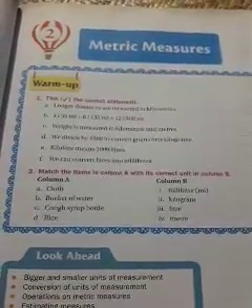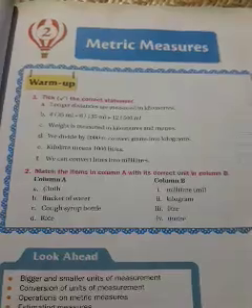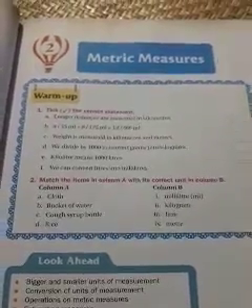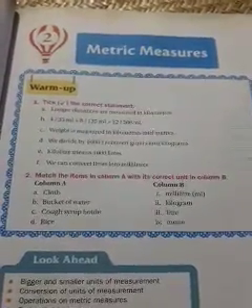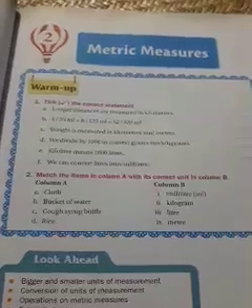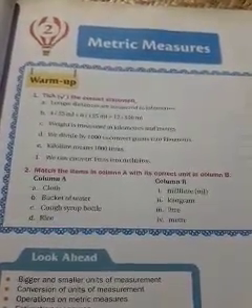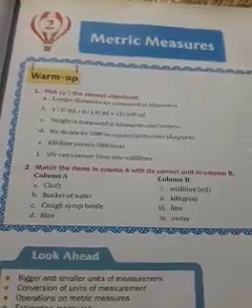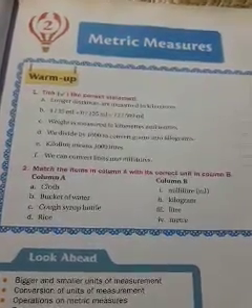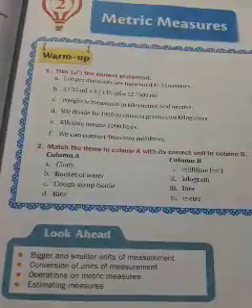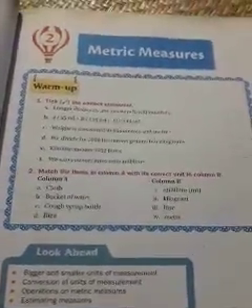So here meter is a bigger unit and centimeter is a smaller unit. Similarly, 1 kg means kilogram. K means kilo and G means gram. 1 kg is equal to 1000 gram. So gram is a smaller unit and kg is a bigger unit.